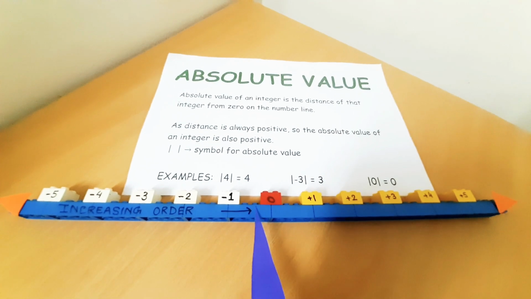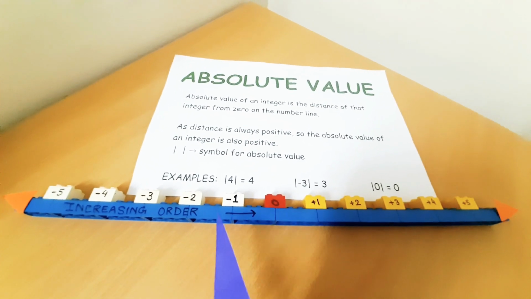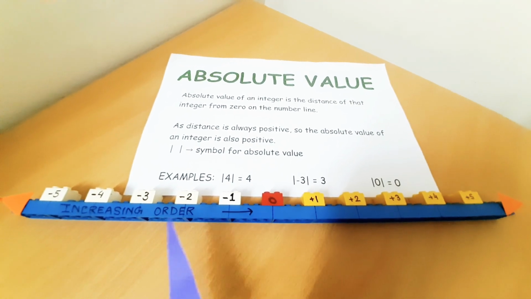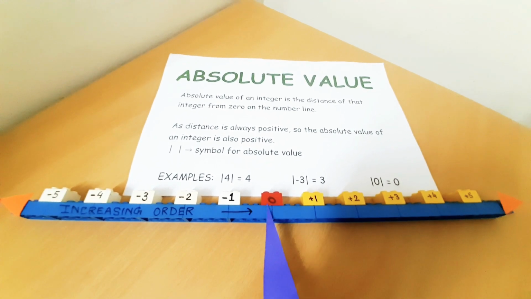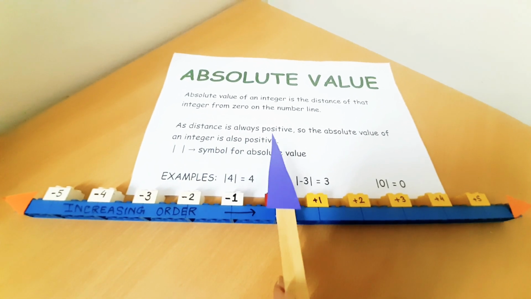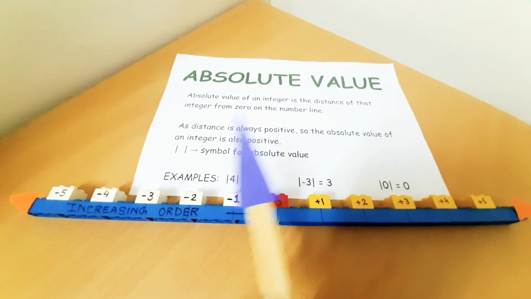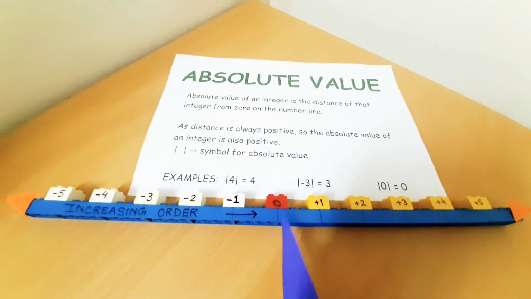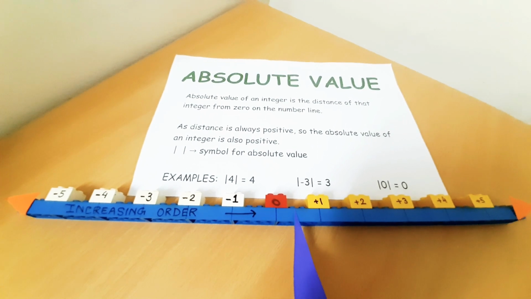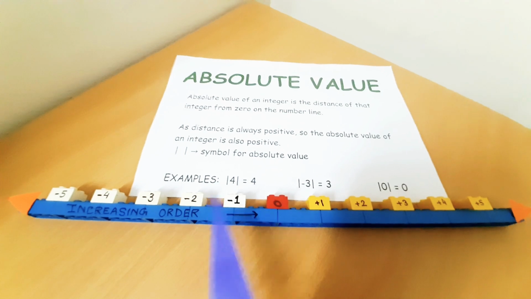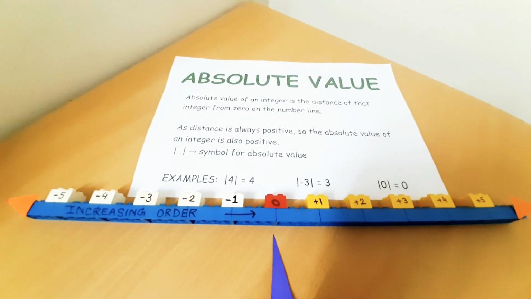Now that does not matter whether it is on the left or it is on the right, because we are only concerned about the distance of that integer from 0 on the number line. Now we have always noticed that distance is always positive. So the absolute value of an integer will also be positive. Whenever we say the absolute value of an integer, whether the integer is positive or negative, the absolute value will be positive.